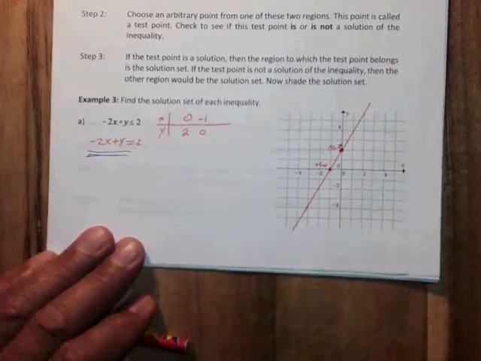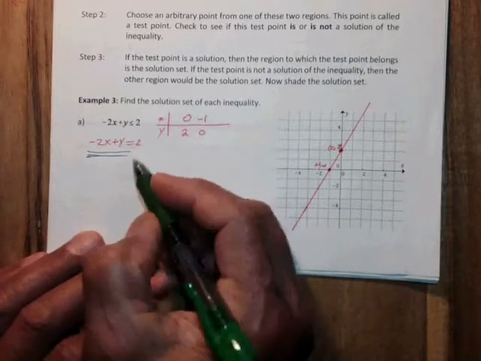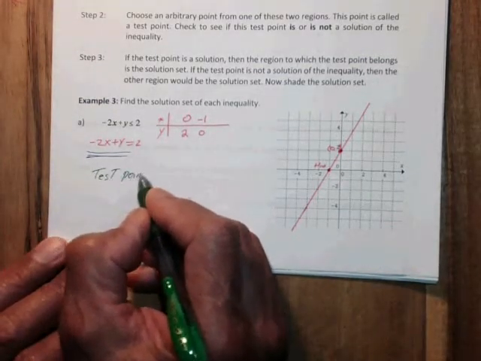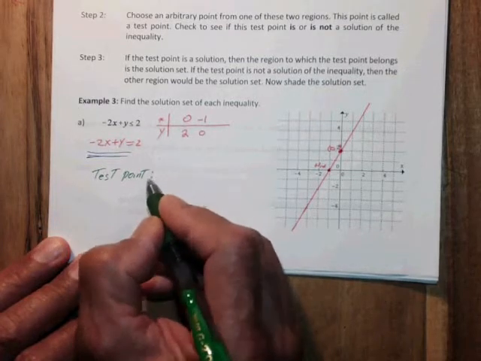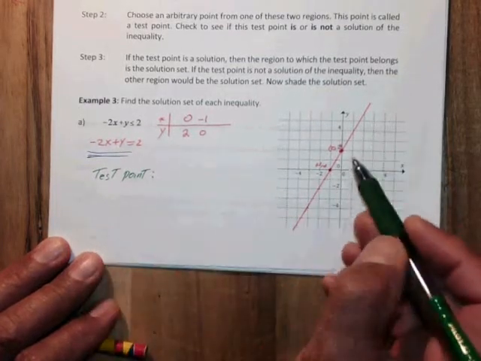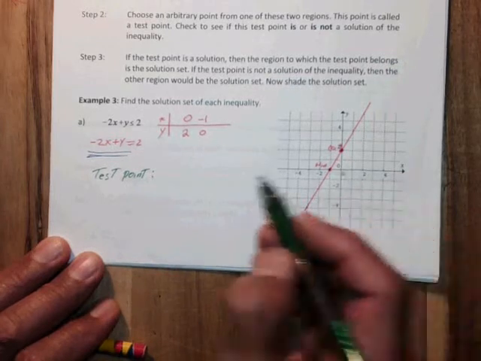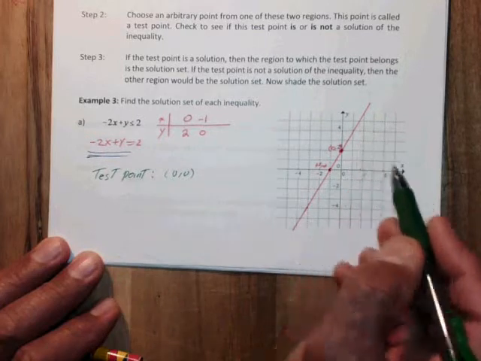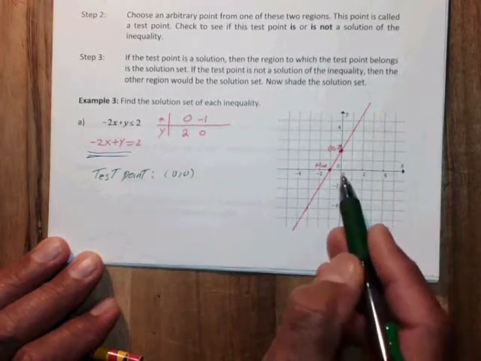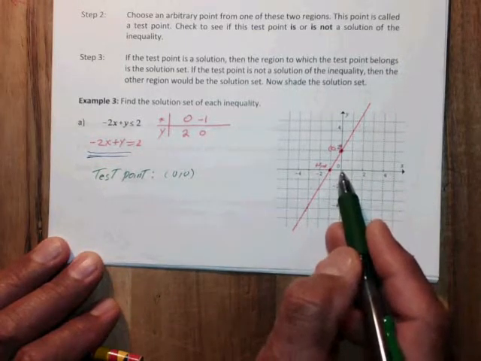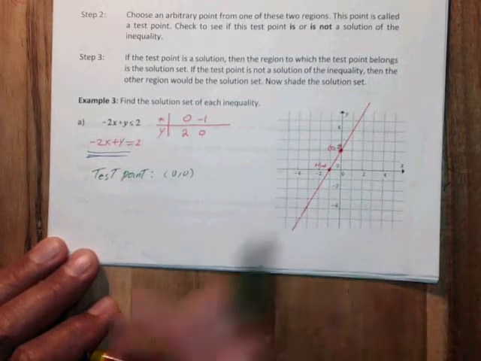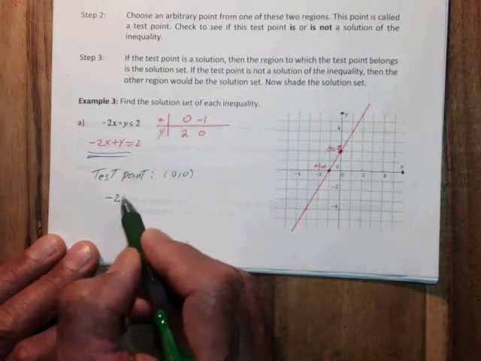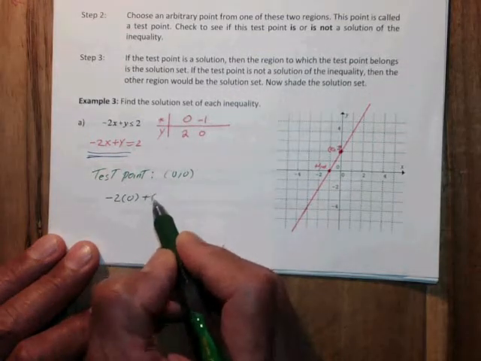Then you need a test point. Of course, you see this doesn't go through the origin. The easiest test point is 0, 0. So if I put 0, I'm checking the right hand side, because that's where this point belongs to. So put x and y equal to 0, both of them, negative 2 times 0 plus 0.